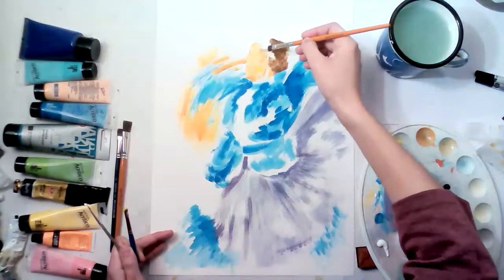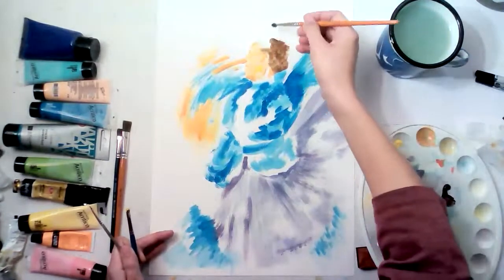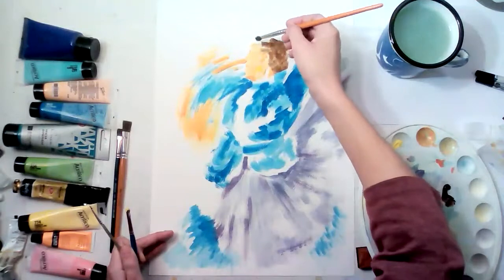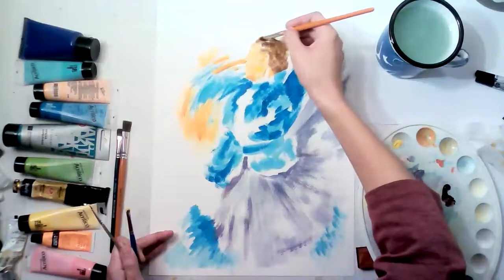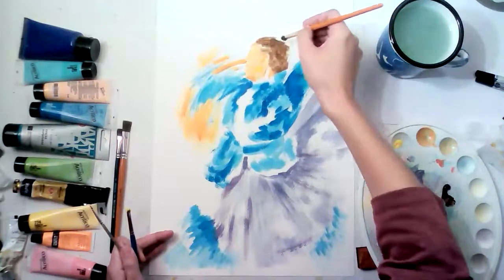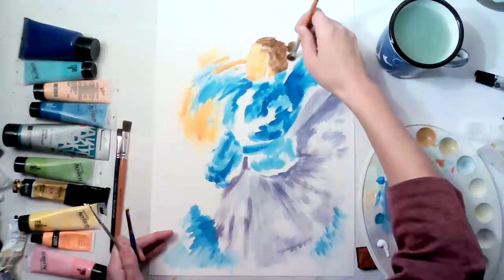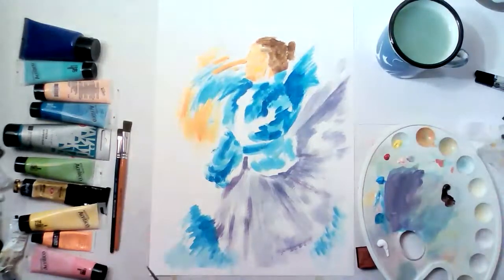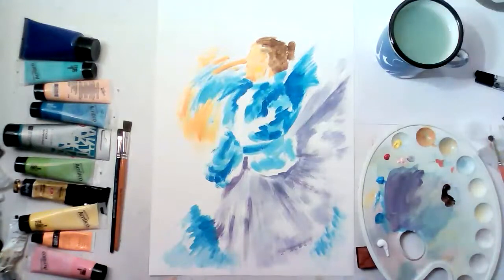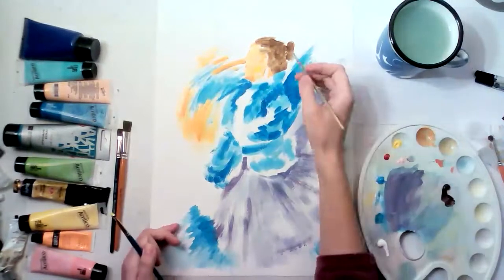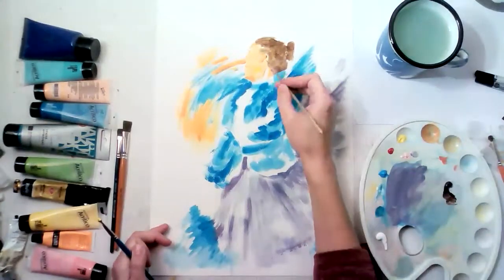And here, of course, you can use the brush strokes for hair, depending also on the size of the brush. This time I will play with this brown a bit. So behind the ear, I have shadow. This already will give me some.